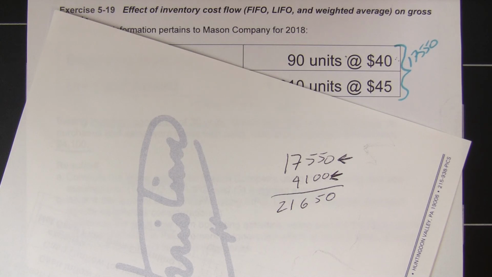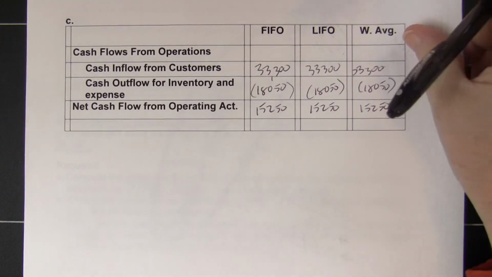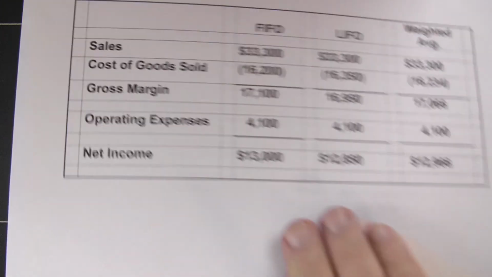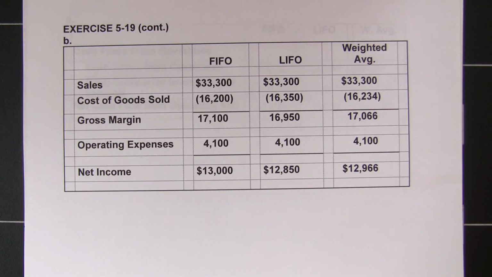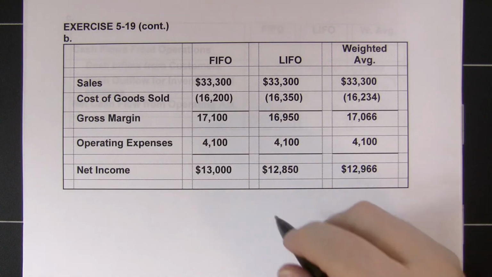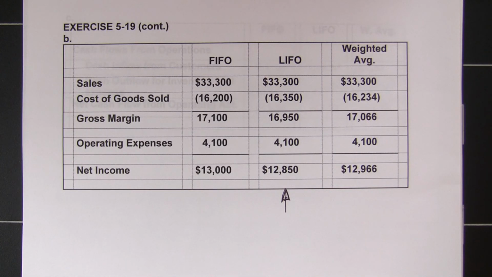A little bit of a long problem, but it ties it all together. And the important thing is that companies want to, if they can, use LIFO, but by far most companies use weighted average because it's simpler.